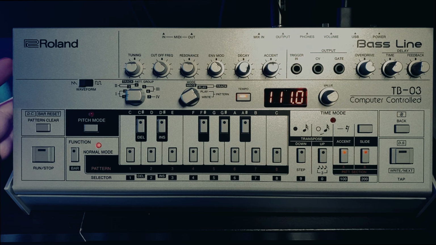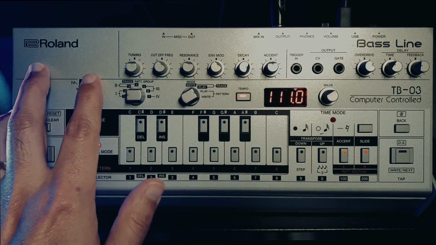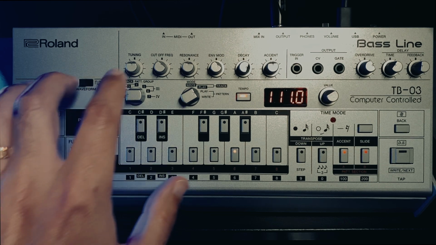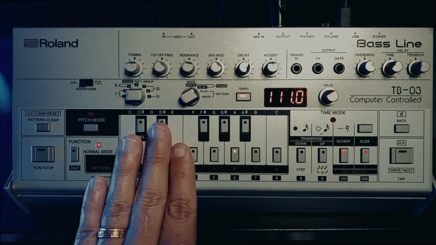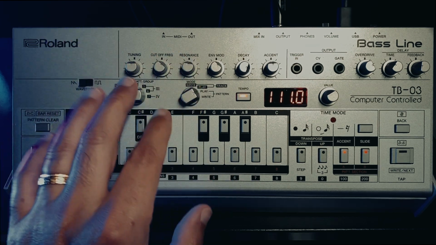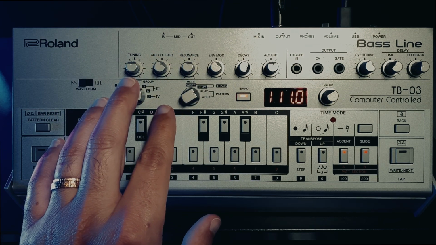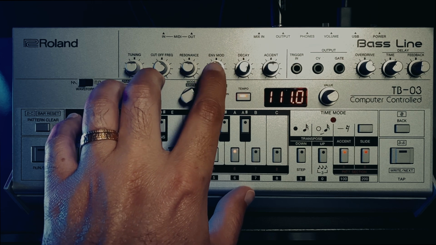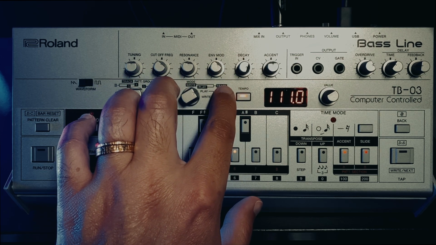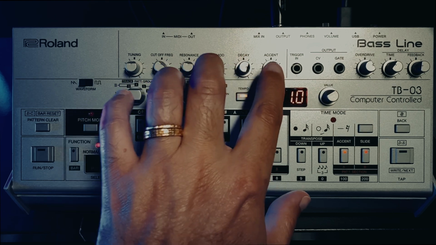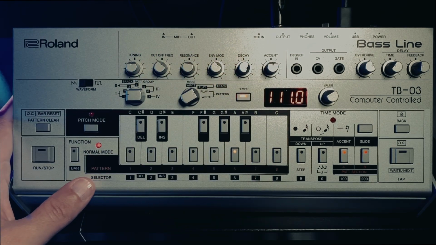Another important aspect is that my waveform is set to sawtooth. The tuning is at 12 o'clock, which means the exact tuning that you have programmed your unit for. You can of course play with the filter resonance and cutoff frequency. My envelope is set to around 1 o'clock. The decay is almost all the way up to 4 o'clock. My accent volume is around 12.